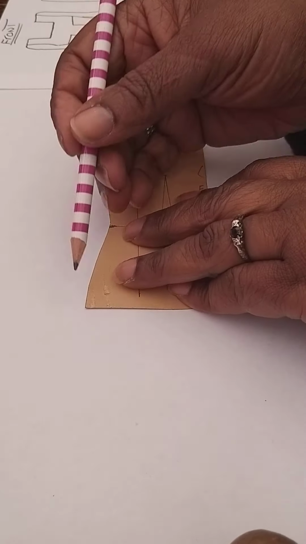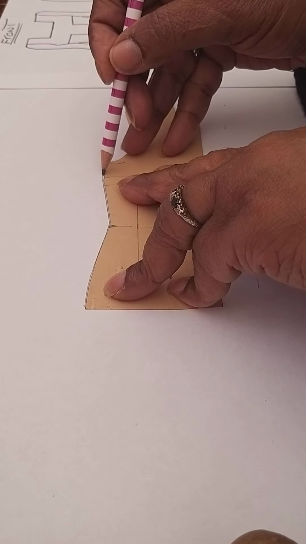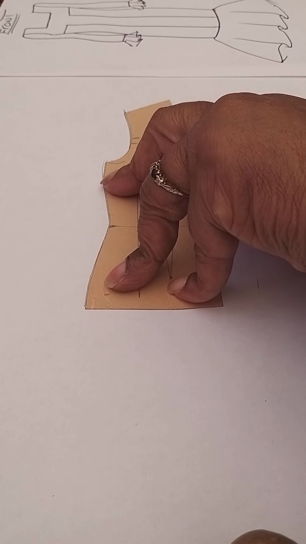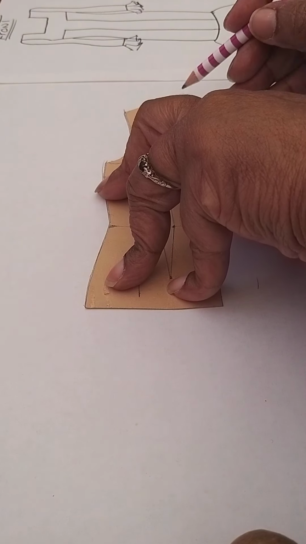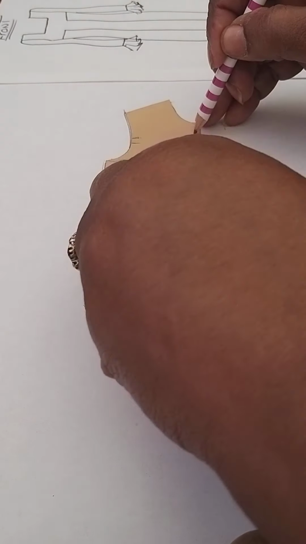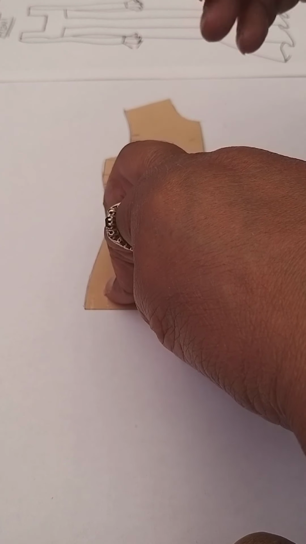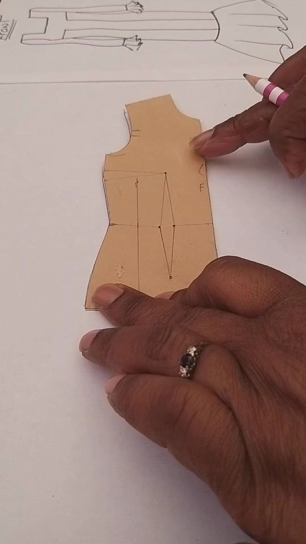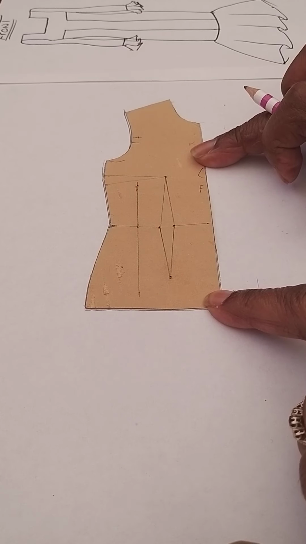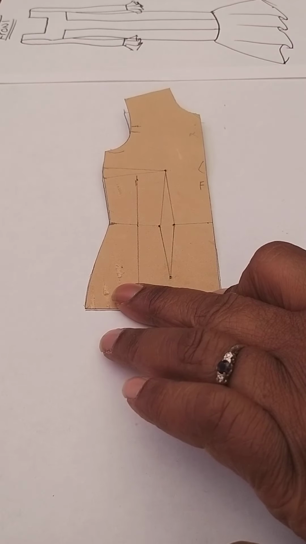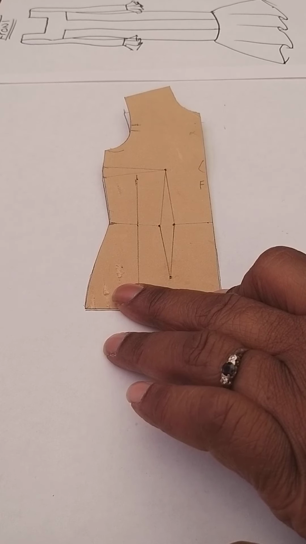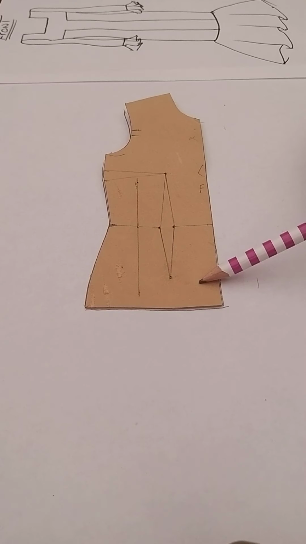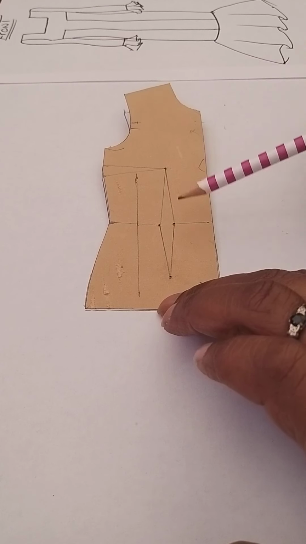So we place the block on. That's the first thing that we do. Mark around the block like that, all the way around, down the front and along the bottom. As you notice, I'm using my extended body block, and I've showed you in a previous video how to extend your body block. So this is the extended one.